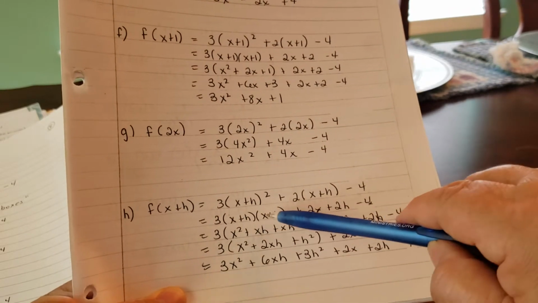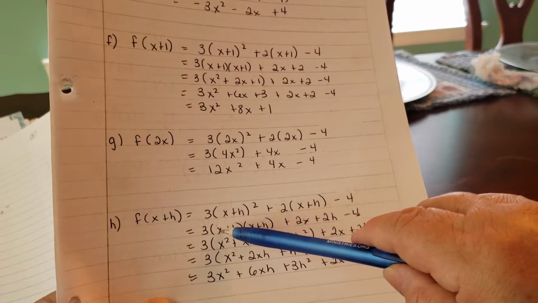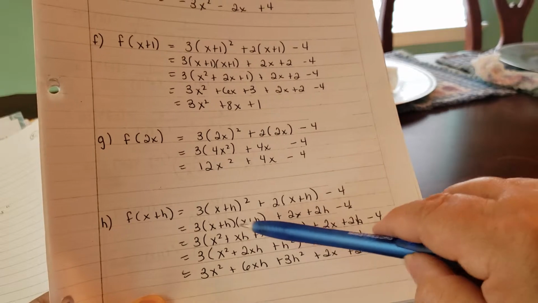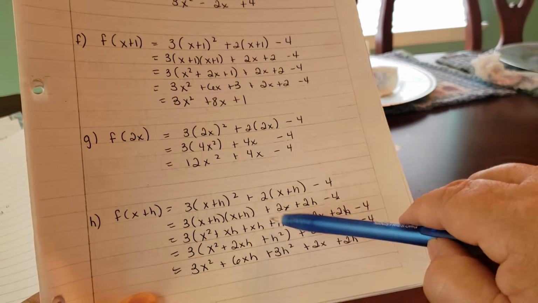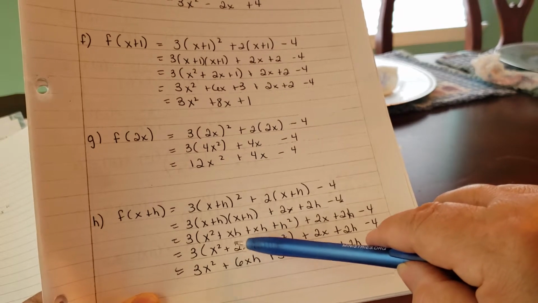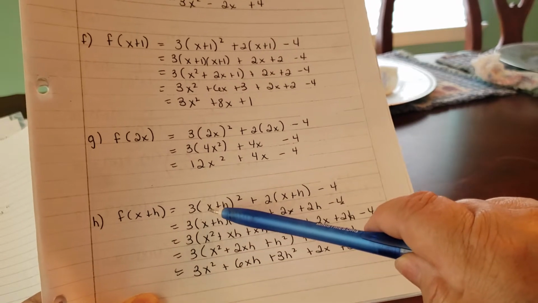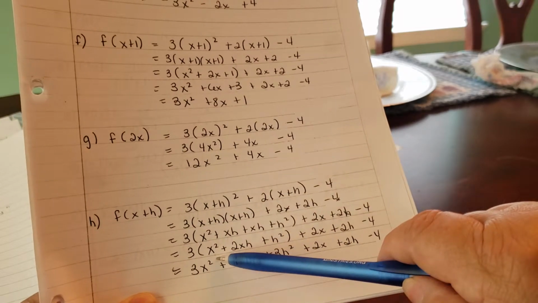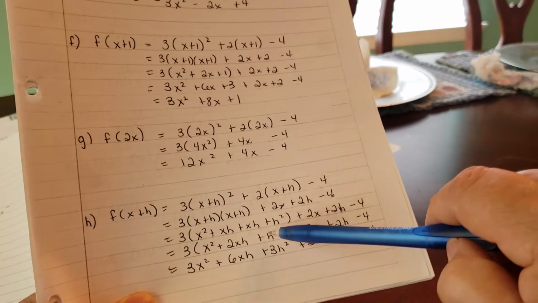So I multiplied x times x. I multiplied x times h, times x, and h times h. And these two are the same, so I could add those together to get 2. So every time I need to square x plus h squared, I'm going to get x squared plus 2xh plus h squared.